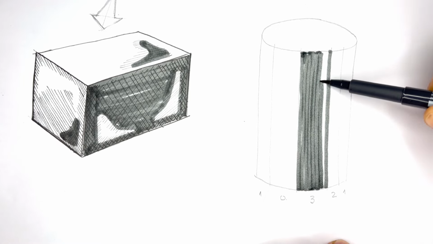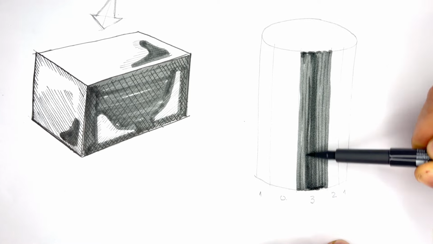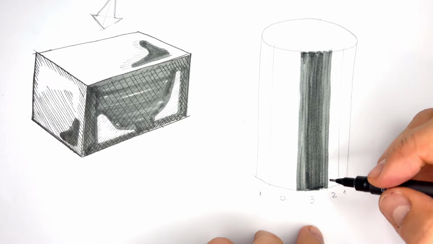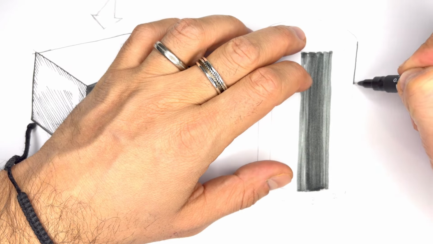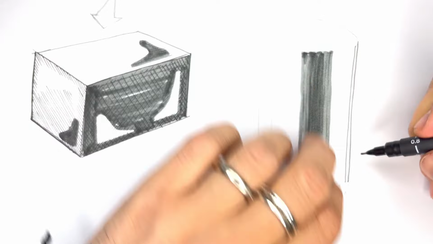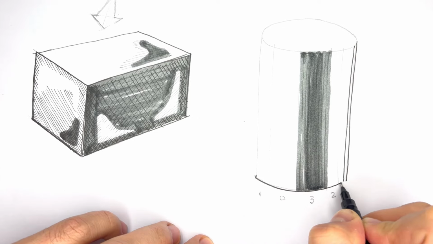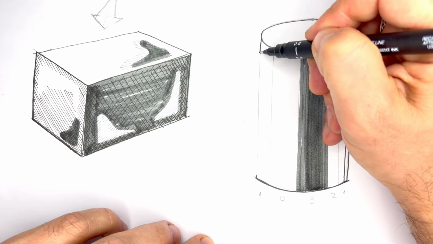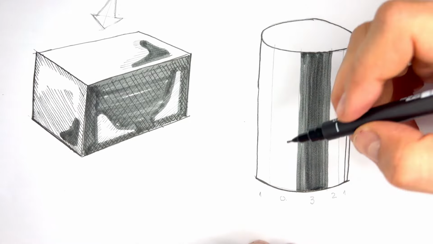That's important. Because right after the darkest part, something strange happens. The shadow gets lighter again. That's reflected light. Light hits the ground, the environment, your hopes and dreams, and bounces back. It's weaker, it's subtle, but it saves your form from looking like a sticker.